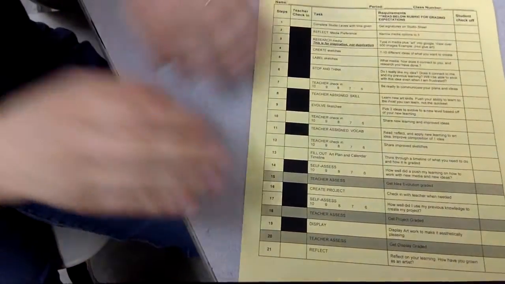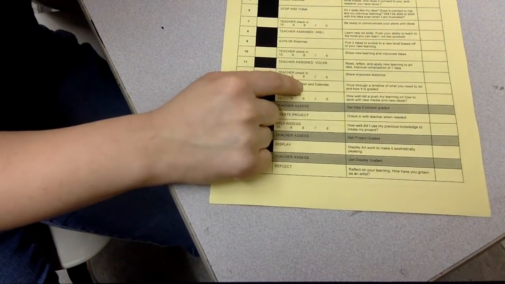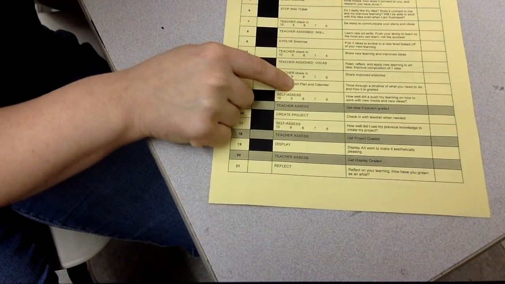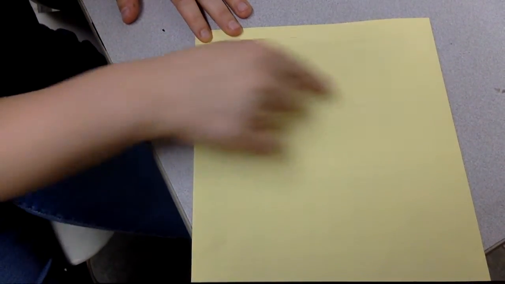So in my packet, make sure you can see. Okay, so in my packet, I now am going to make sure that my art plan and calendar is filled out. The art plan can go on the back of here. It can include any little sketches if you need to, but essentially I want you to list out step-by-step directions of what you have to do to complete your project.